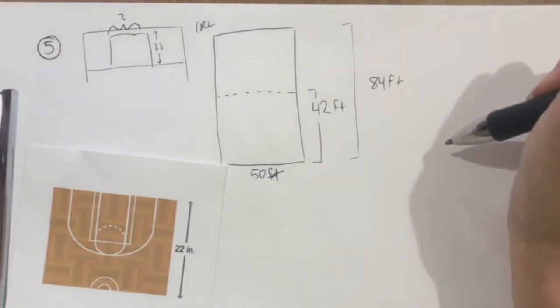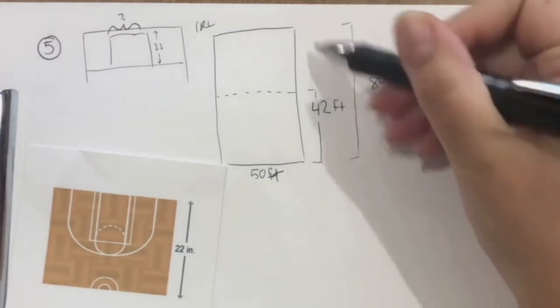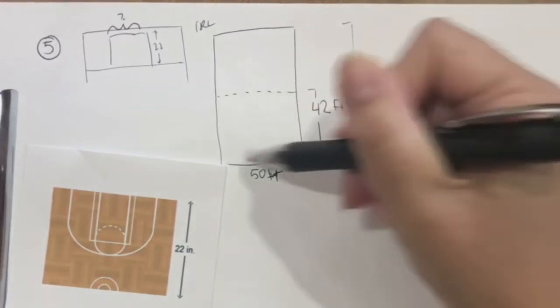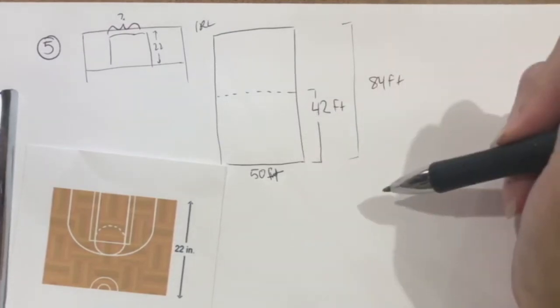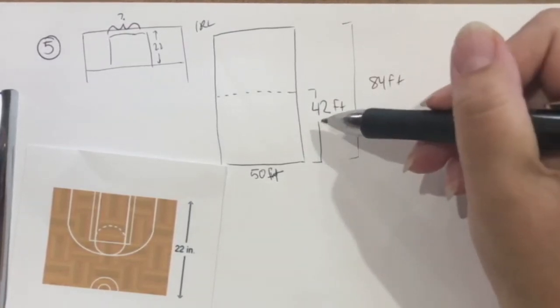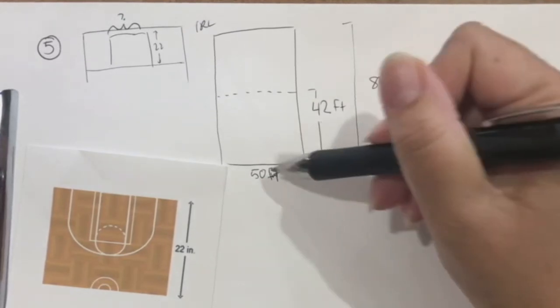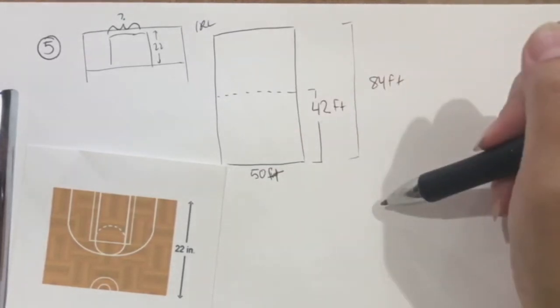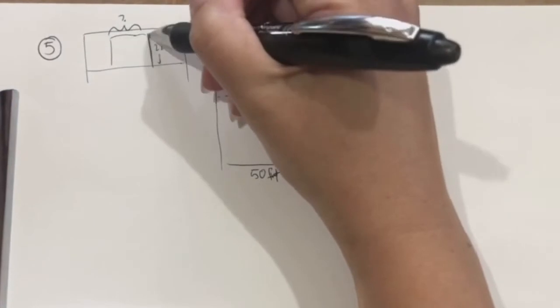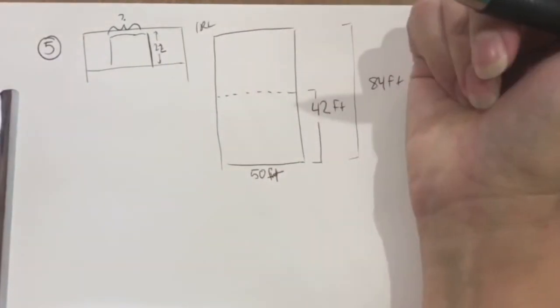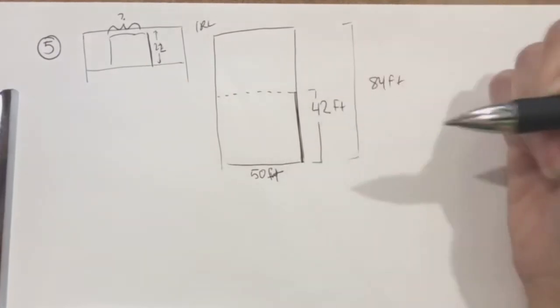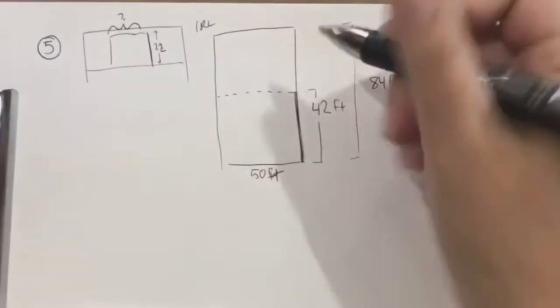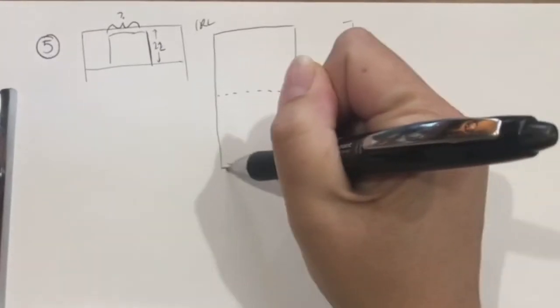That's what my guess is, because it doesn't make sense for the length of the court to only be 42 feet, but the width is 50. That would make sense for the half court. So that's what I'm going to go with. I'm going to go with the half court is 42 feet long and 50 feet wide. So the half court is 22 inches long on the chalkboard and 42 feet long in real life. And then the width is 50 feet and the width is unknown inches.